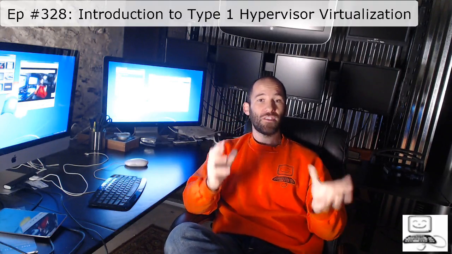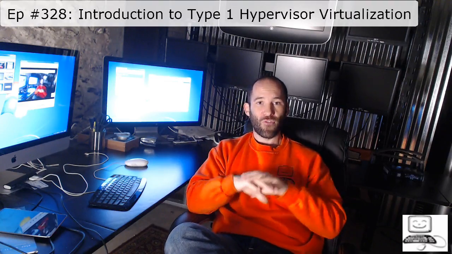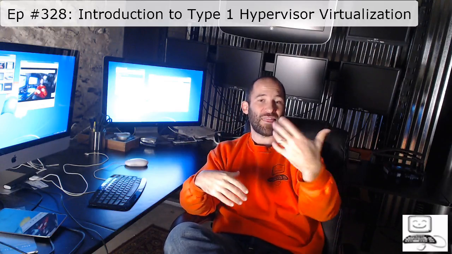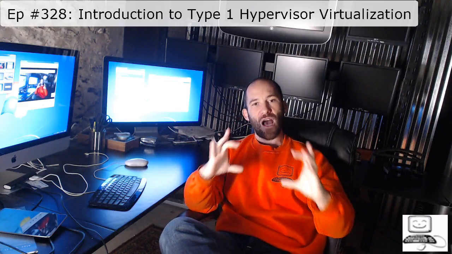So with some of the licenses for the Type 1 hypervisor, you pay for the physical box itself. So you pay for the box. So it'll be like $1,000 per license per server. Or you can have $1,000 per license per socket.